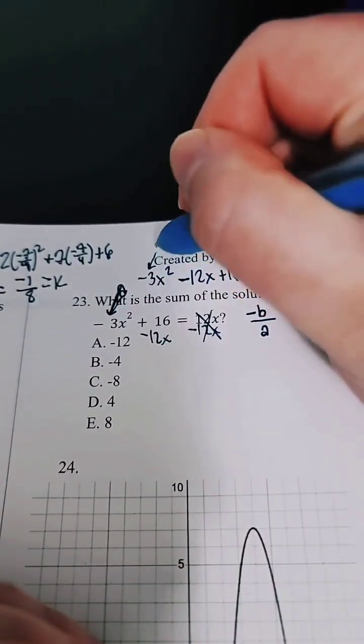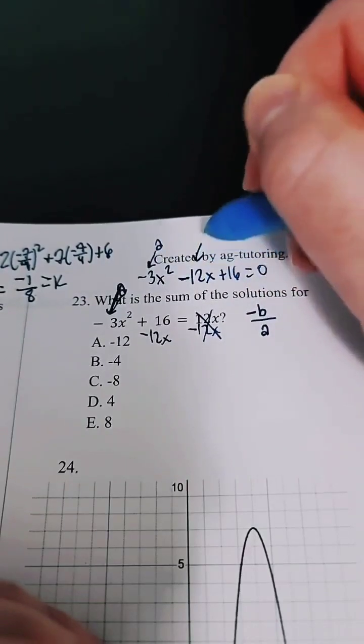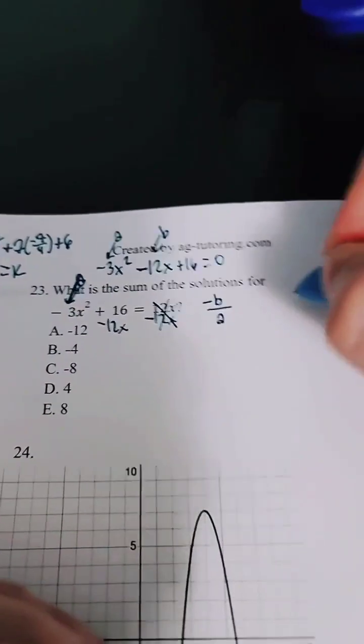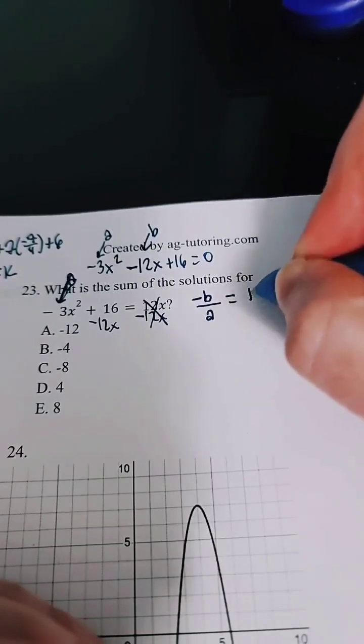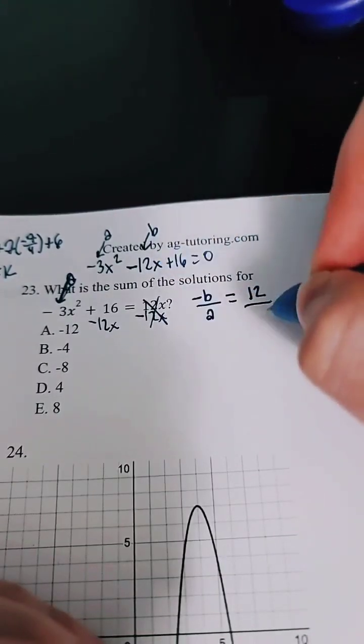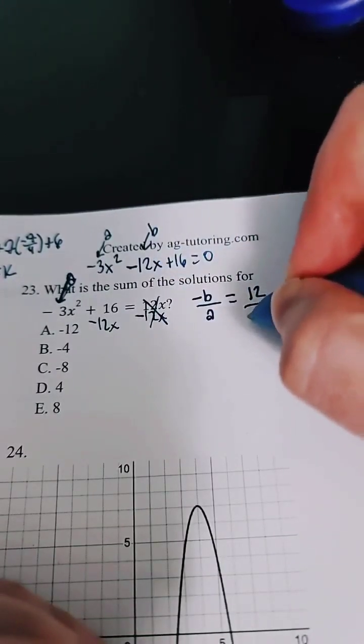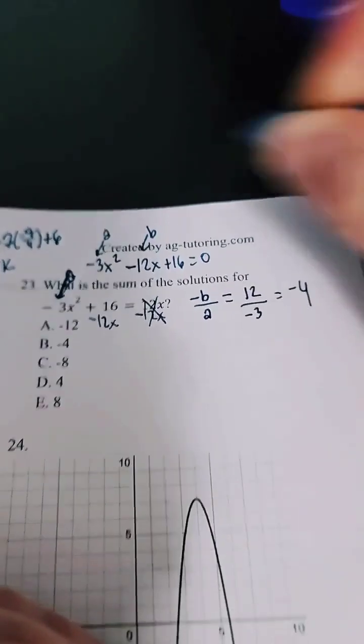So A is the number being multiplied by x squared. B is the number being multiplied by x. And this is going to be equal to 12, because the negative of negative 12 is just positive 12, over negative 3, which is equal to negative 4.